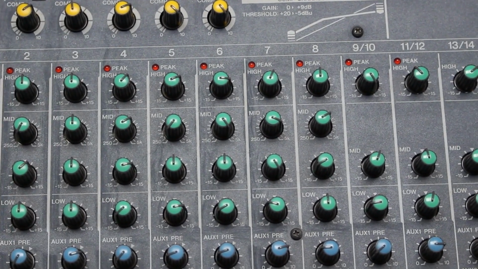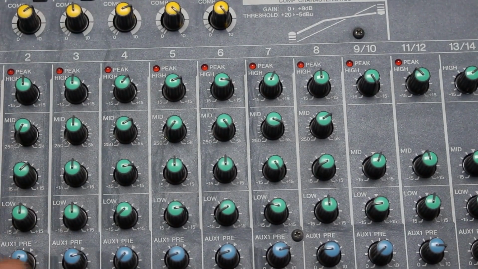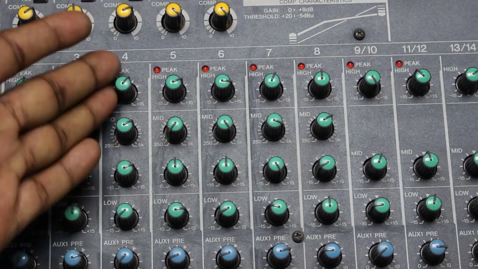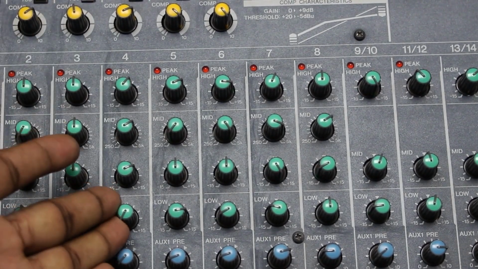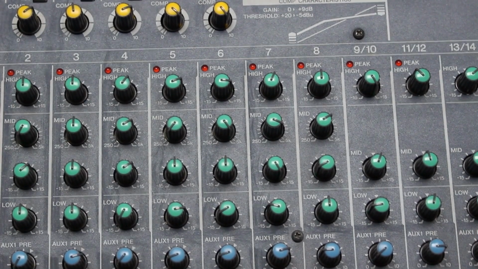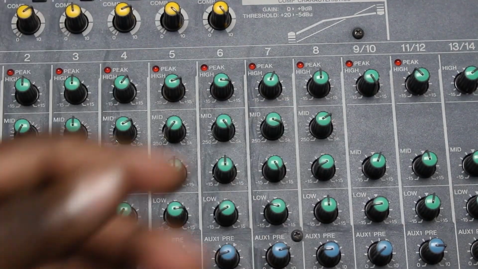But the good thing with a digital mixer is that you are able to select the frequencies that you want to cut, and they provide you even up to 5 frequencies that you can select and cut or boost. So that's all about the analog parametric equalizer in this mixer.